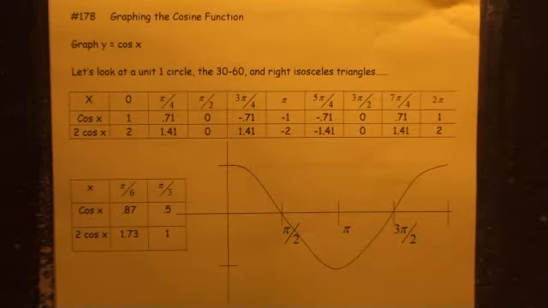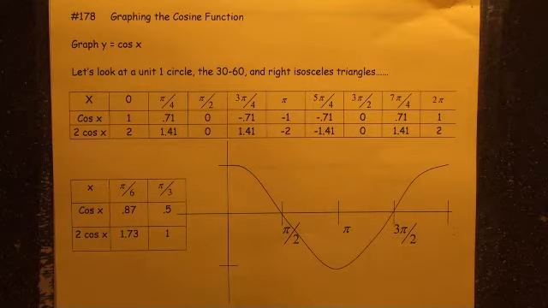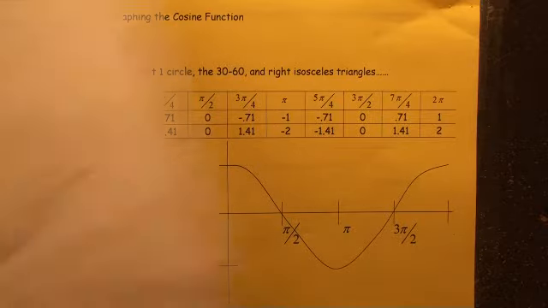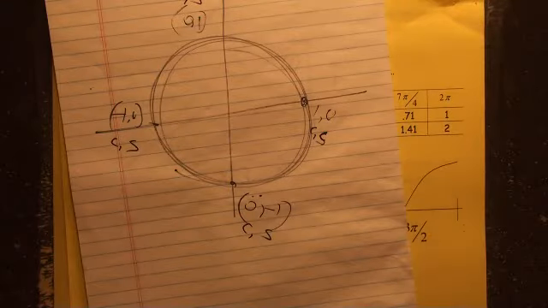Video number 178, graphing the cosine function. Well, in order to graph the cosine function, just like we did in sine, we need to know the 45-45 right triangle, we need to know the 30-60, and we need to know how to graph the unit circle. There's the unit circle right there.